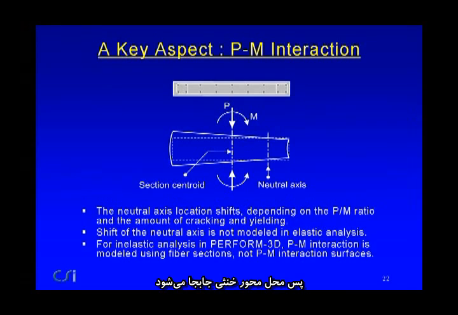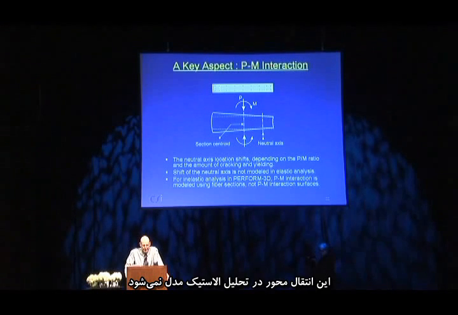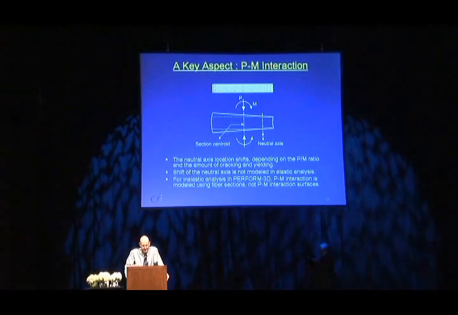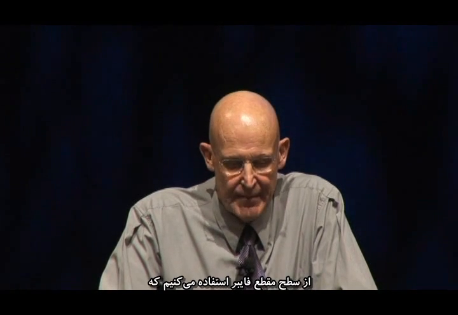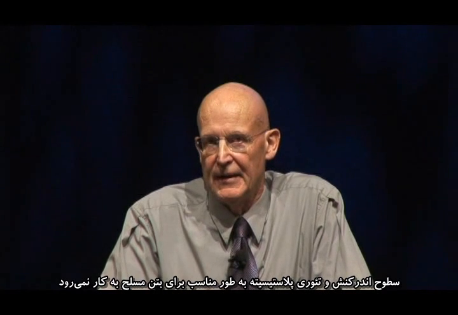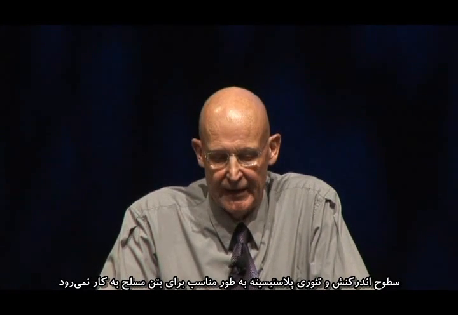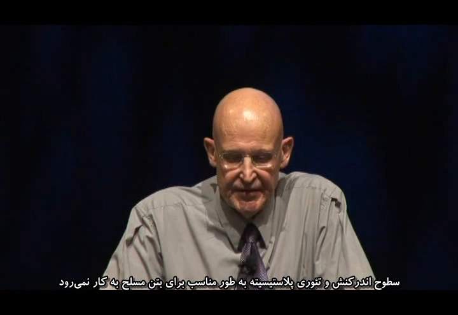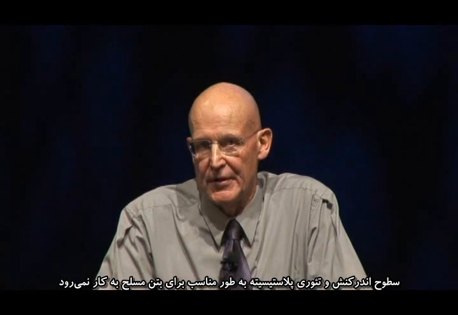So the neutral axis location shifts, and it depends on the P over M ratio and the amount of cracking and yielding and a bunch of other things. This shift is not modeled in elastic analysis. What we do in Perform 3D, we don't use an interaction surface, we use fiber cross sections, because interaction surfaces and plasticity theory do not apply properly to reinforced concrete. It would be a big mistake, I think, to use them for walls, so we use a fiber section instead.